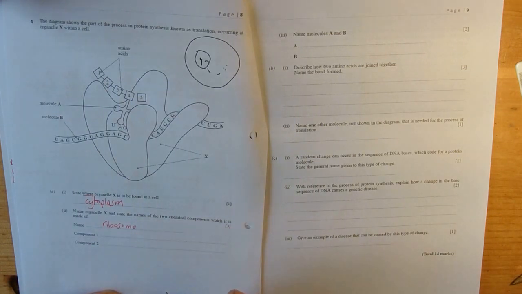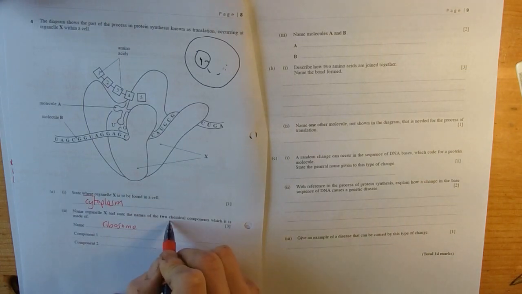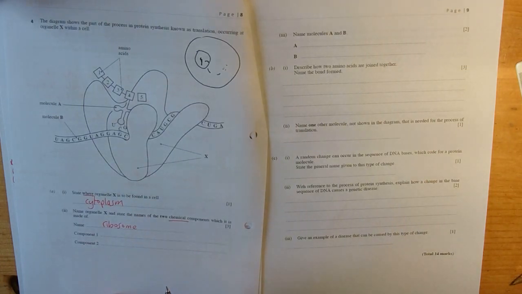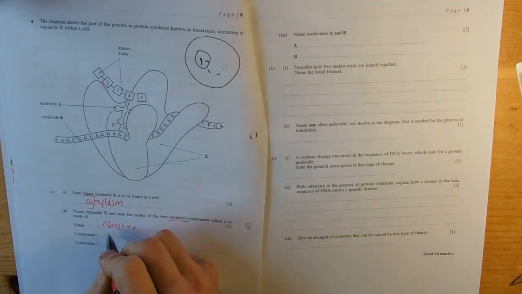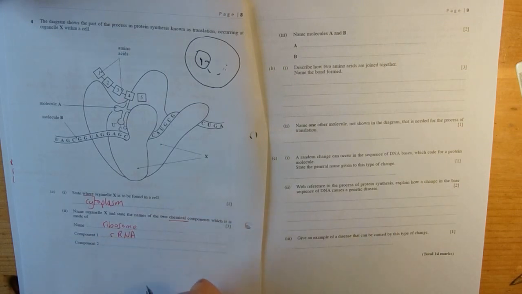So that's fairly straightforward. And the chemical components that it's made out of, so we want names of chemicals. And what is a ribosome made out of? Well, one you should definitely know is rRNA, or ribosomal RNA, and the other stuff is protein.